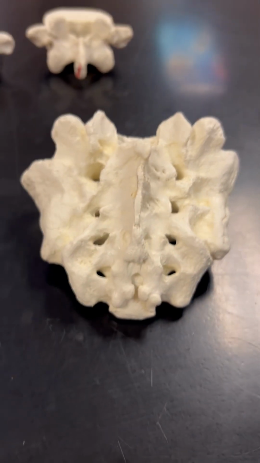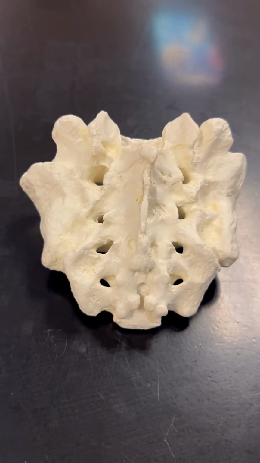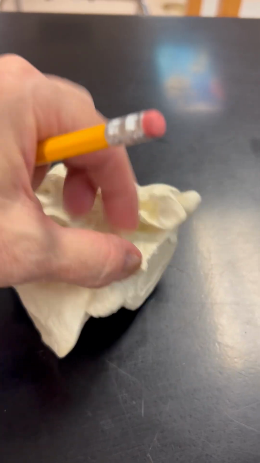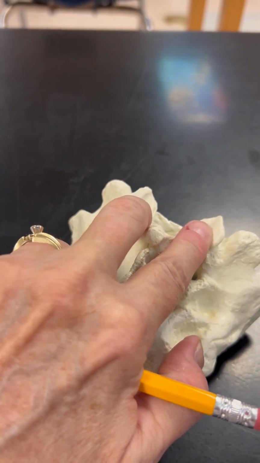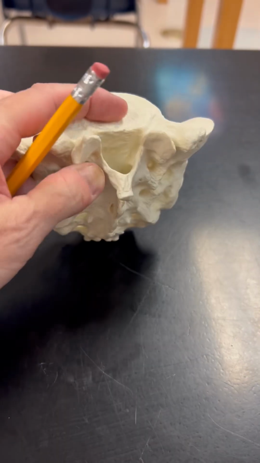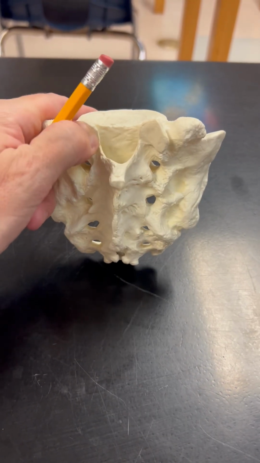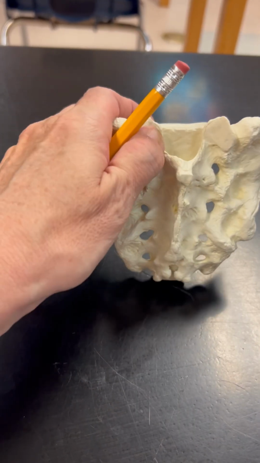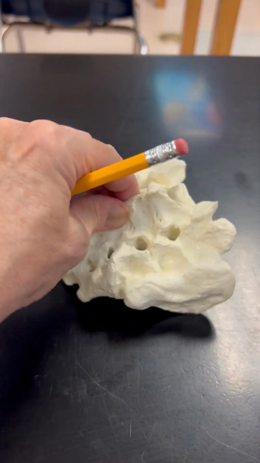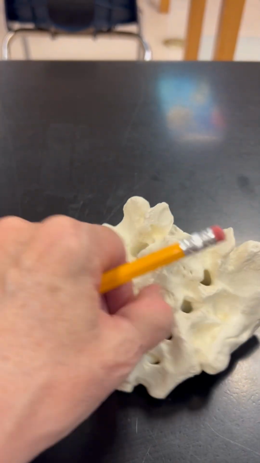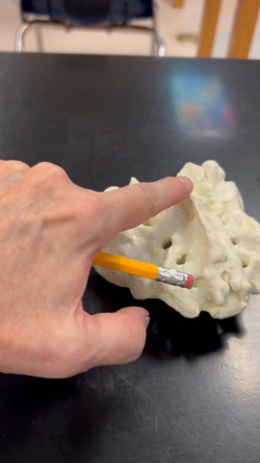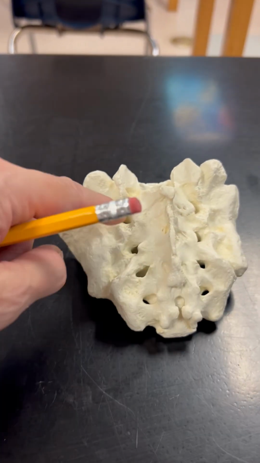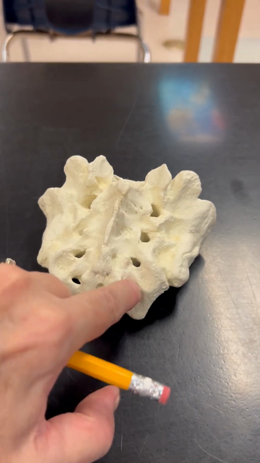Here's your sacrum. So you might get the card that says sacrum. Point to it. Okay. Superior articulating facets are right here. The very last vertebra, L5, the last lumbar vertebra, is going to articulate with your sacrum right here. Here's one superior facet, here's another one. You'll notice they're smooth. The median sacral crest, remember all those terms we learned, they're going to come back to haunt you if you don't know them, so you need to study them. Median, right down the middle, sacral crest. The sacral foramina are the holes.